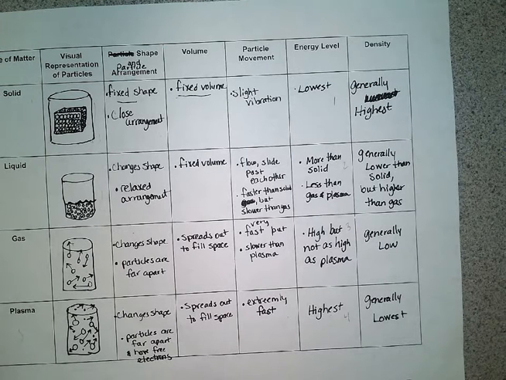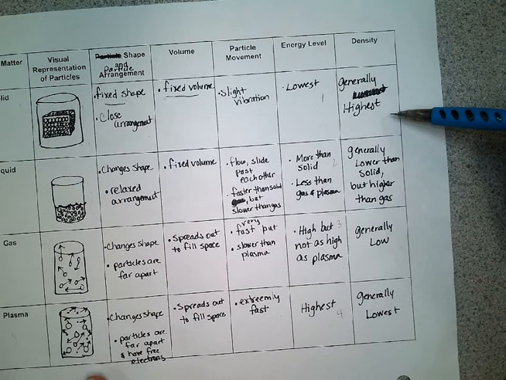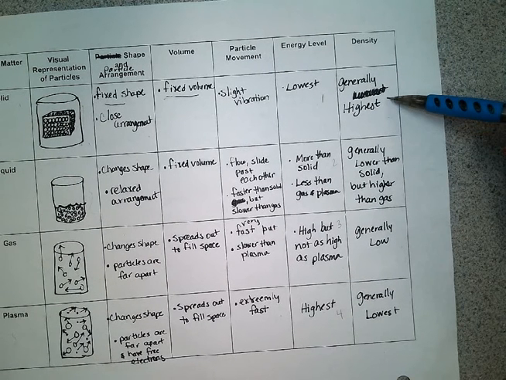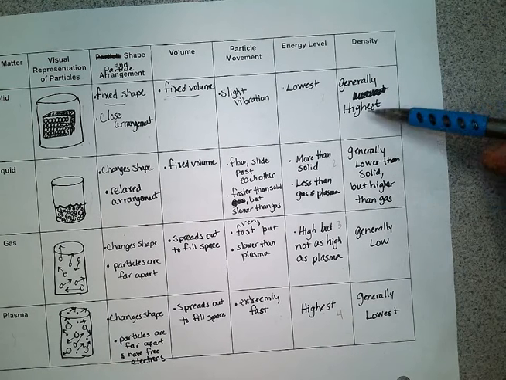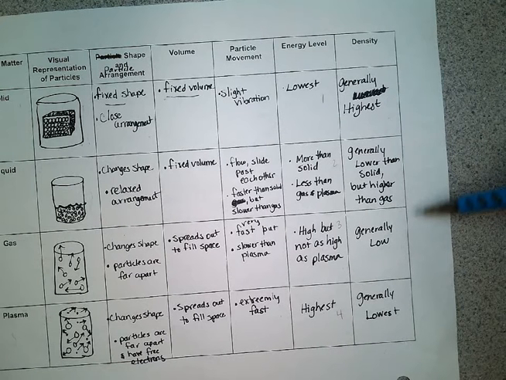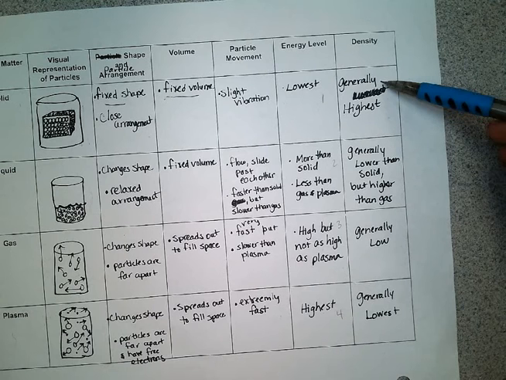So let's just think about water. If I just think about water, or I just think about gold, or I just think about neon, generally your solid has the highest density. If you think about putting them in a container, the solid should sink. And I said generally here because there are exceptions. It's not an absolute.